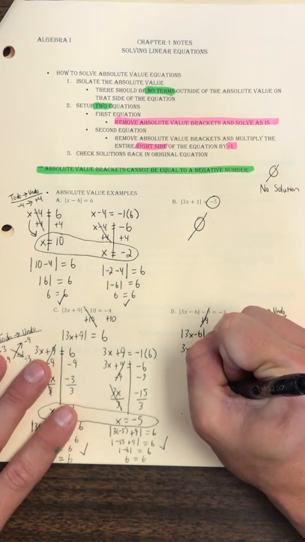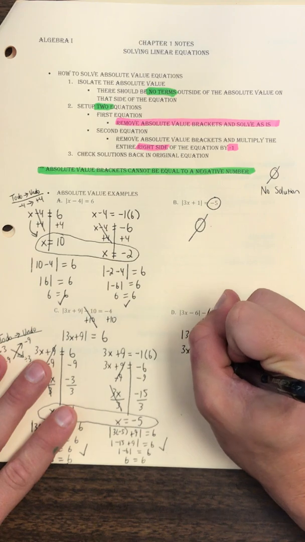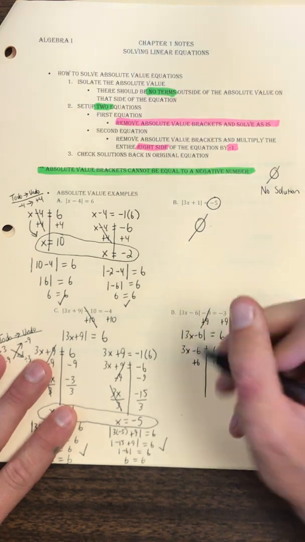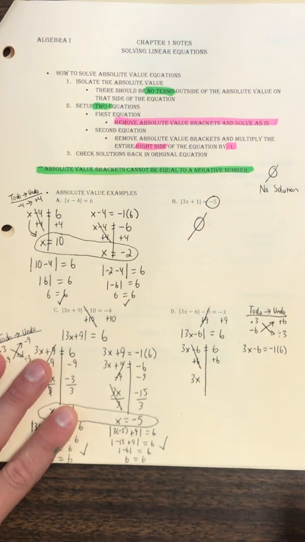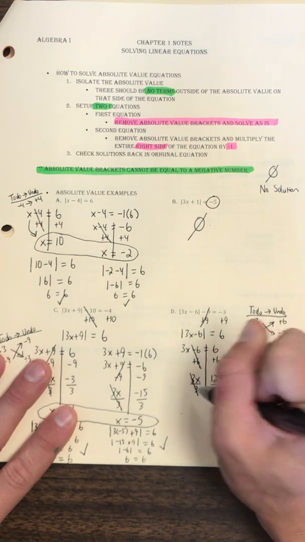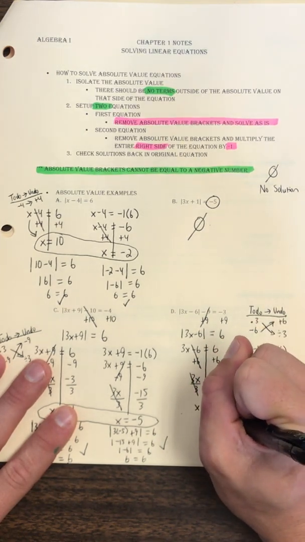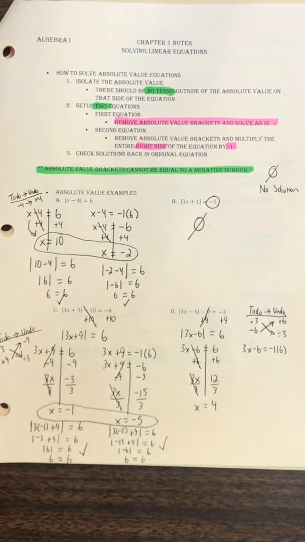So, split my equation. First thing I'm going to do is add 6 to both sides. When I do that, I have 3x left on the left side and 12 on the right. Then I need to divide by 3. So I'm left with x equals 12 divided by 3, which is 4.